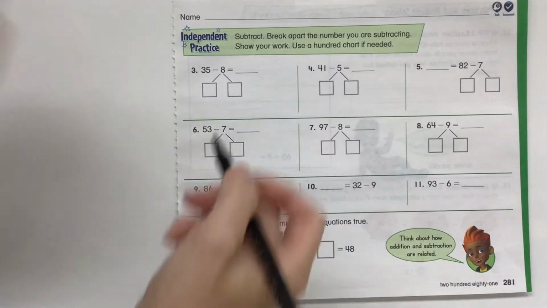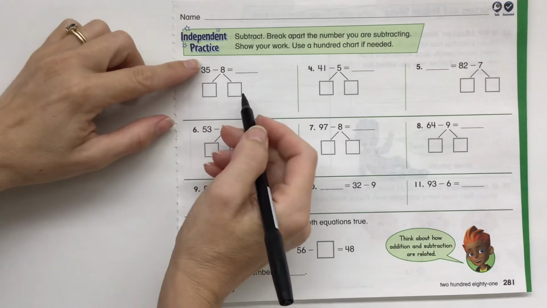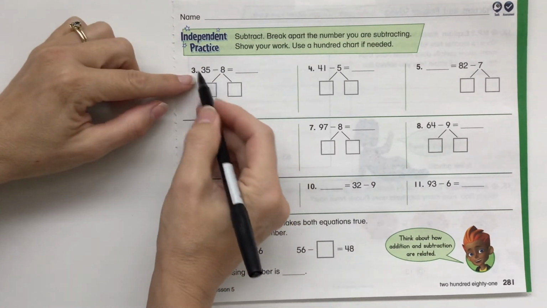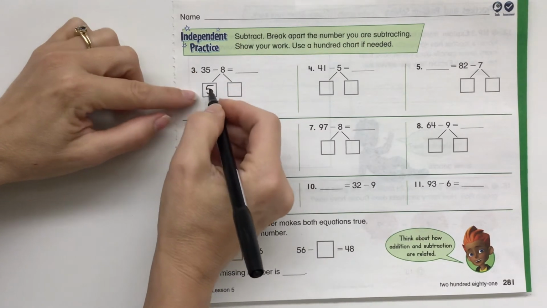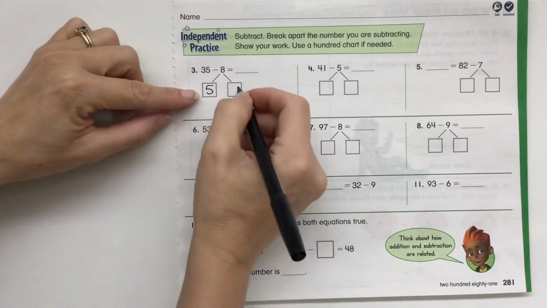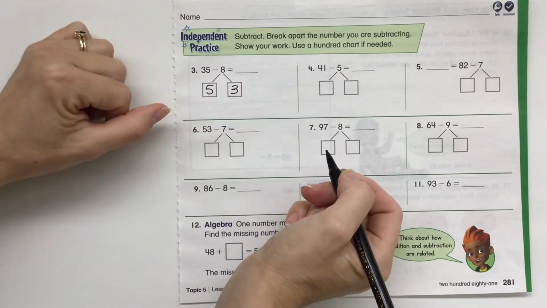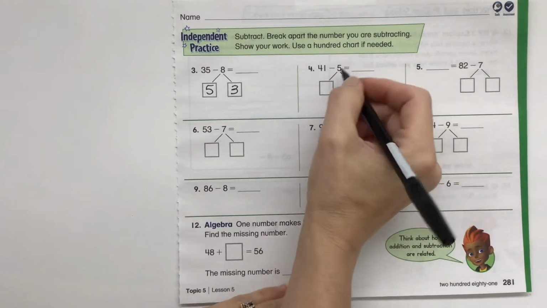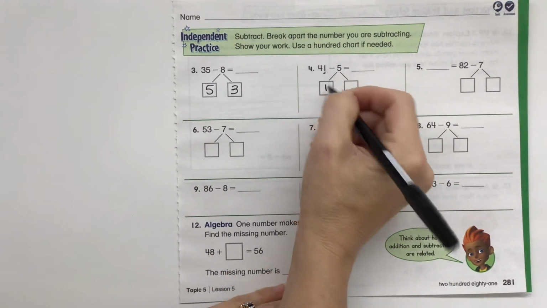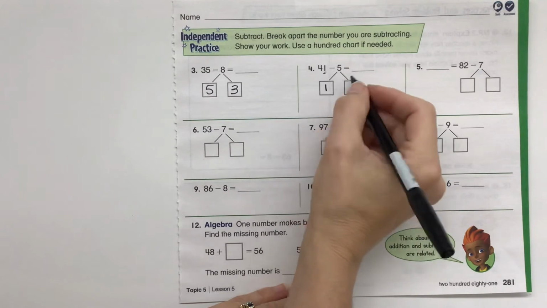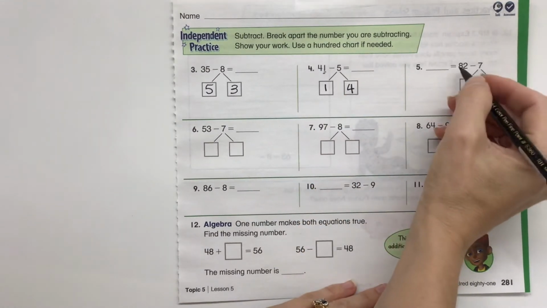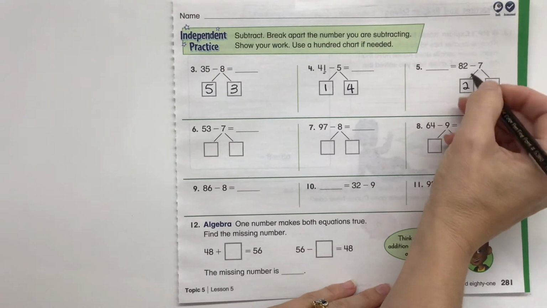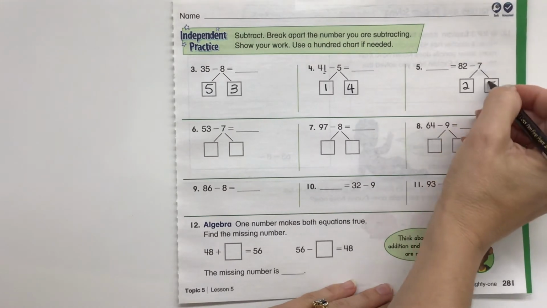So what I'm going to do is take a look at this. I've got 8. I need to look at the first number that we are starting with, and I need that same digit, 5. 8 is 5 and 3. Okay? 41, I need us to have a 1. 5 is 1 plus 4. Okay, I need a 2 here. 82 minus 7, I'm going to put a 2 here. 7 is 2 and 5.